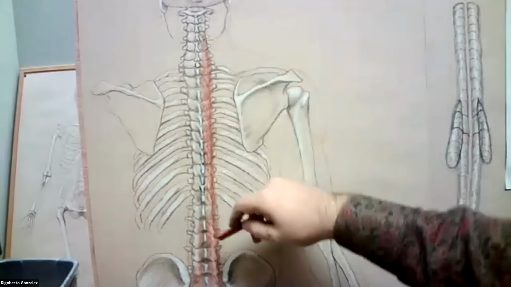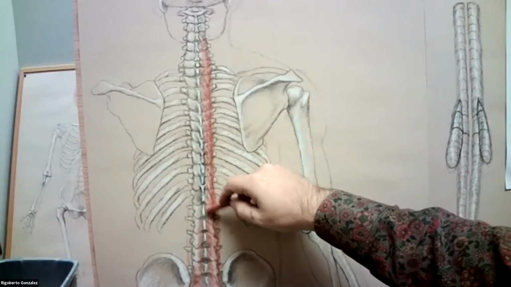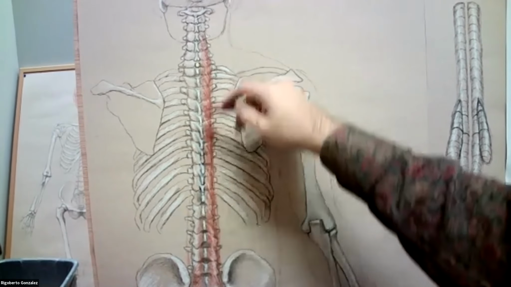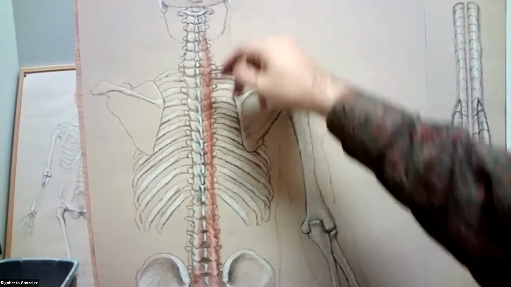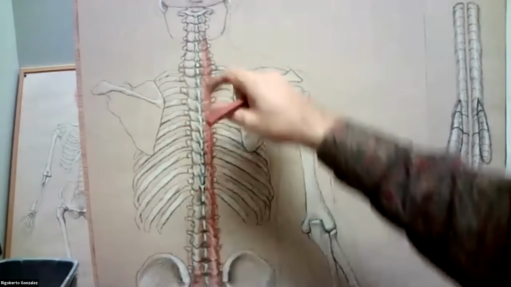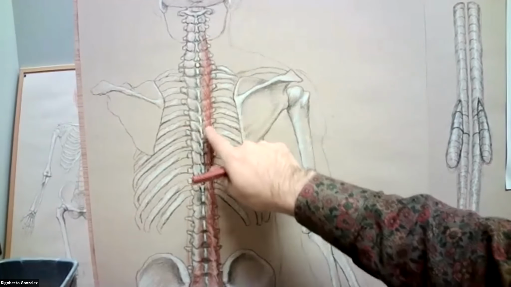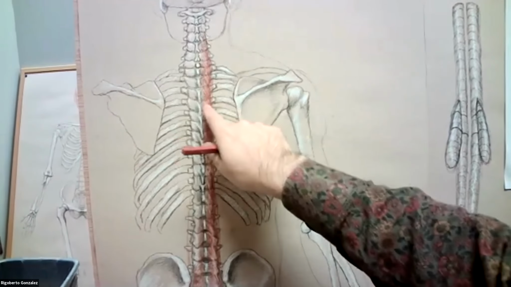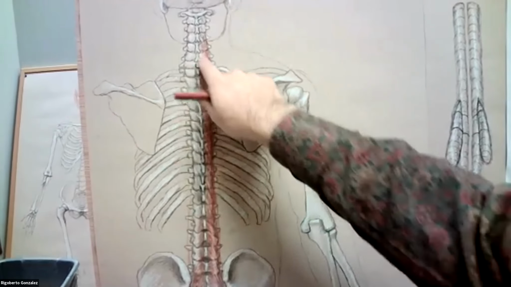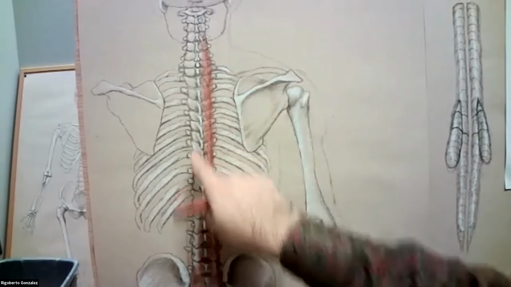And see, I made sure to write the numbers in pen because this is pastel and I can kind of remove it with my finger and I'll be able to find the numbers later on, the numbers of the vertebrae.